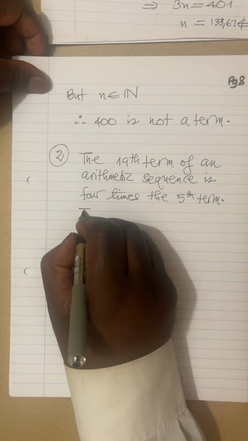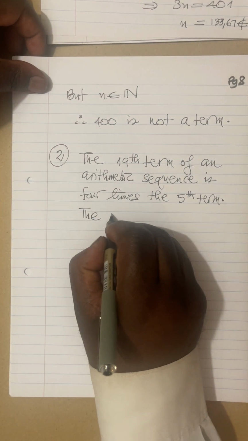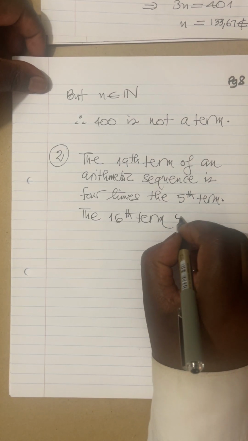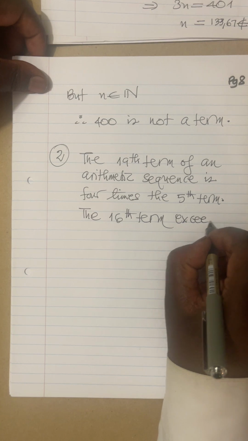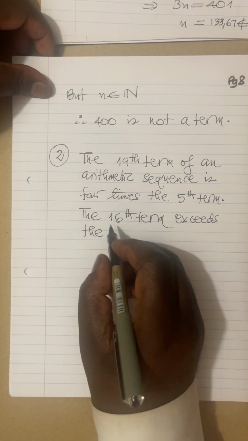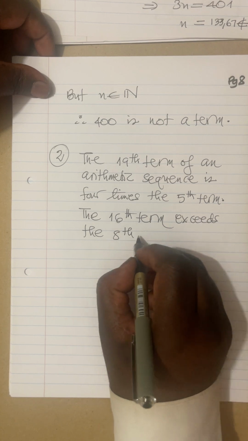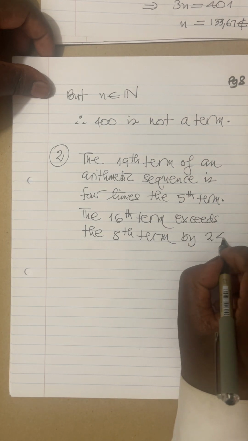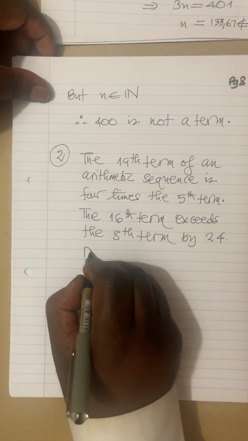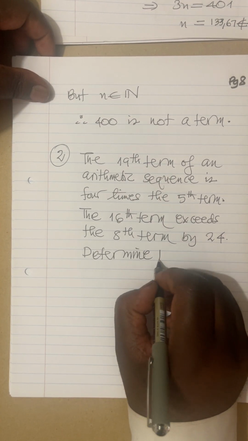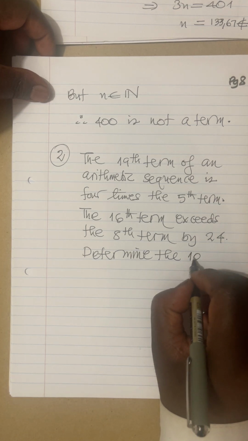The 16th term exceeds the 8th term by 24. The question says determine the 100th term.